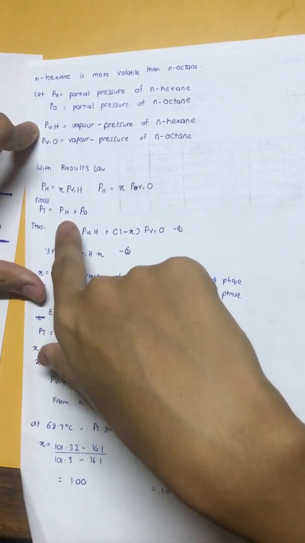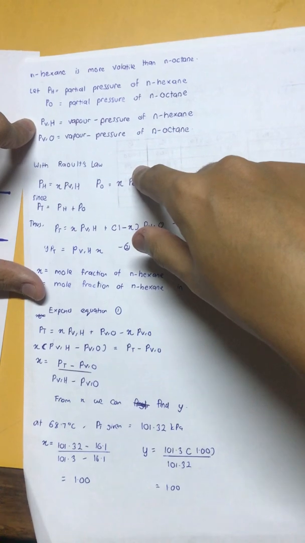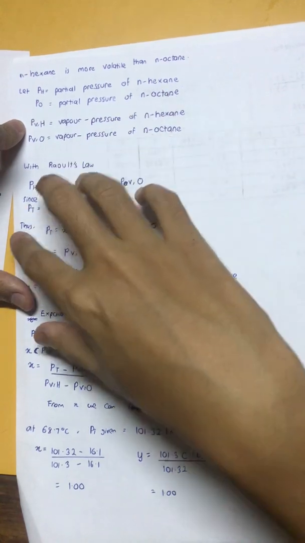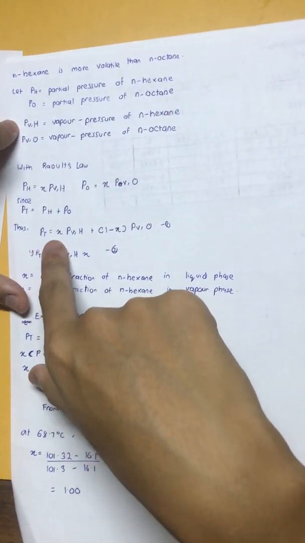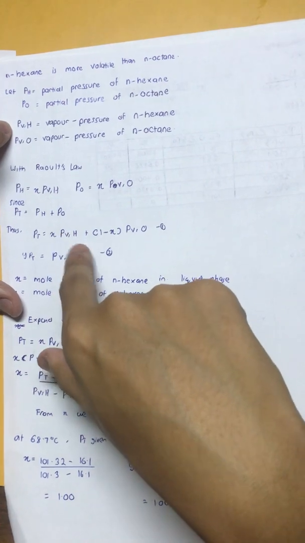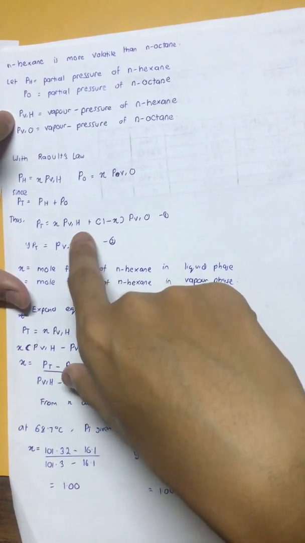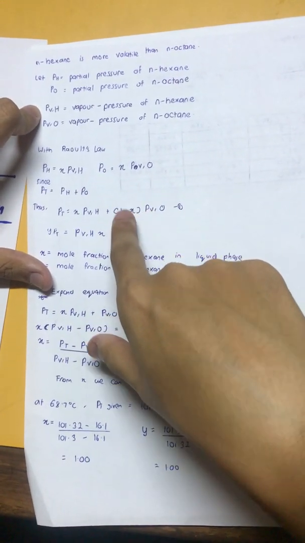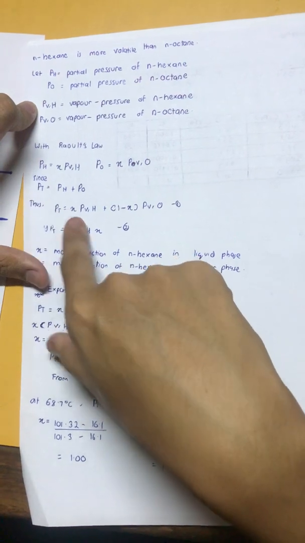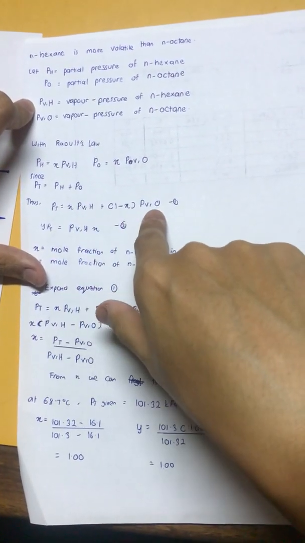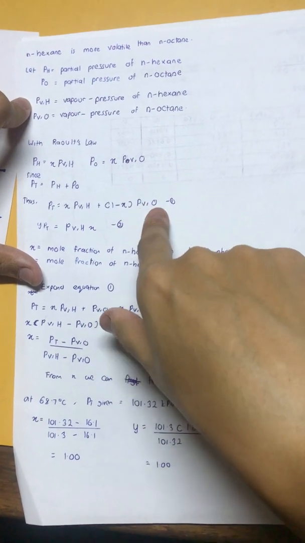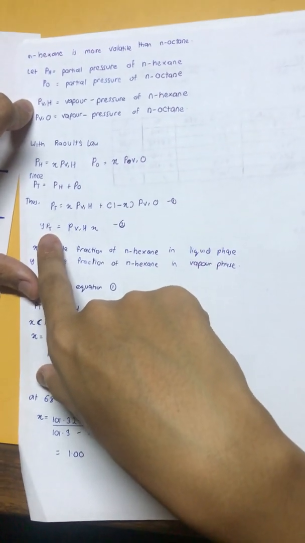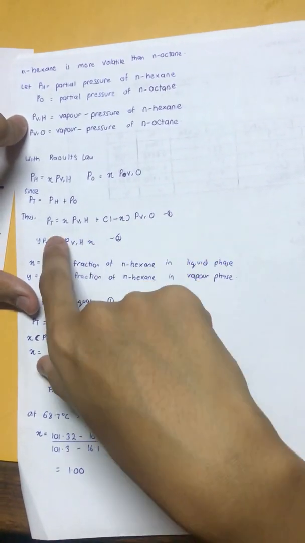Since the total pressure is the sum of the partial pressures, we can conclude that the total pressure equals the mole fraction of hexane times its vapor pressure, plus, since hexane is X, octane will be 1 minus X, the vapor pressure of octane times the mole fraction of octane.